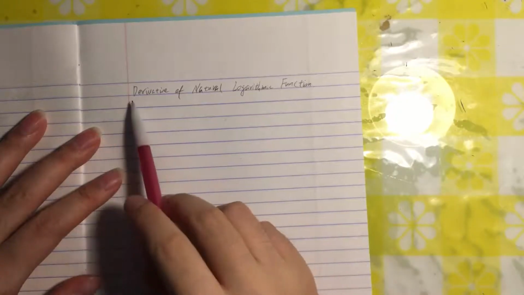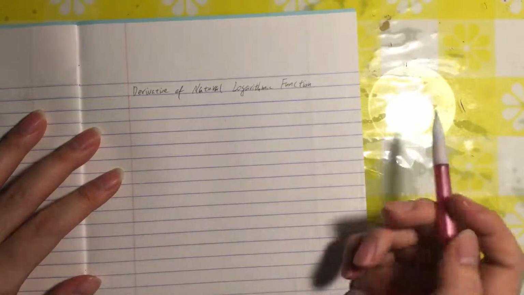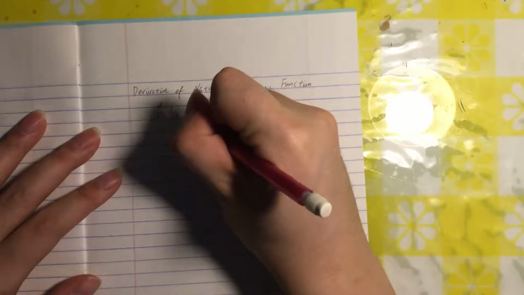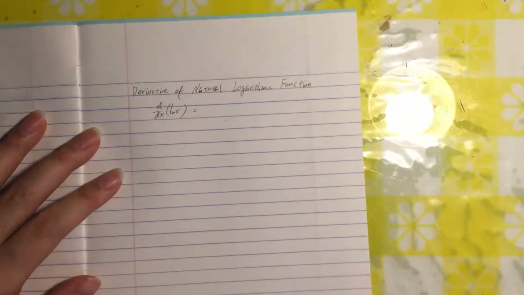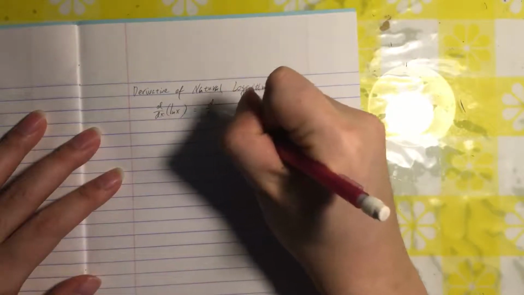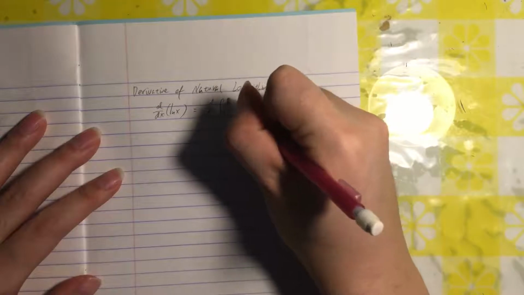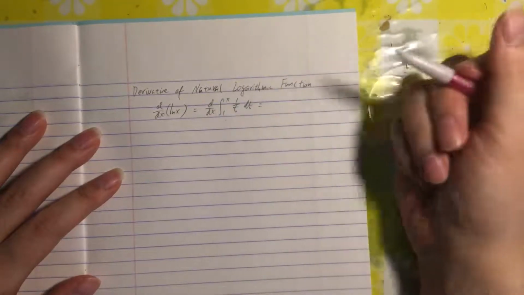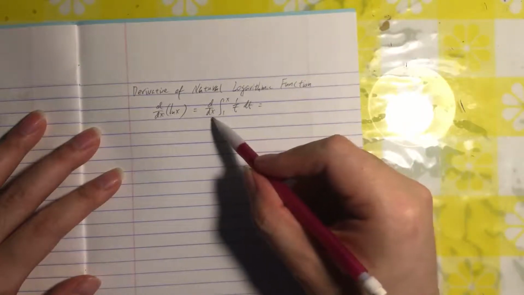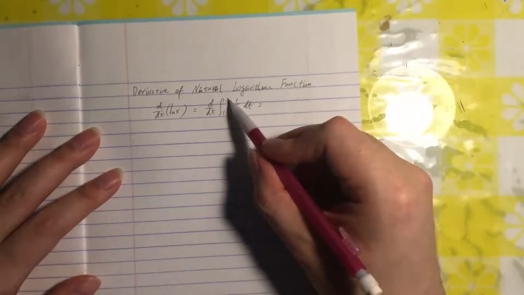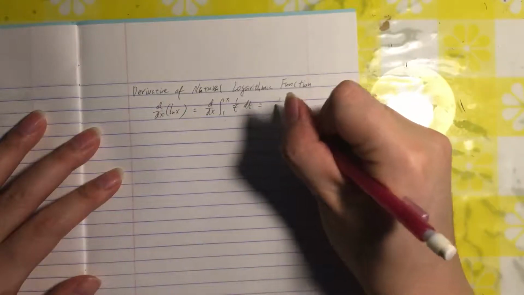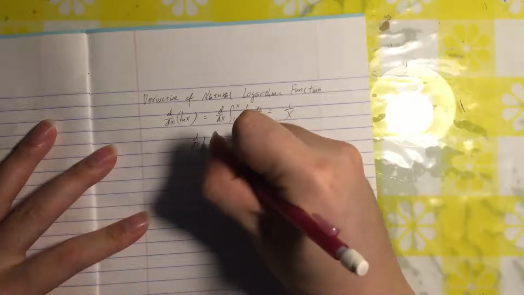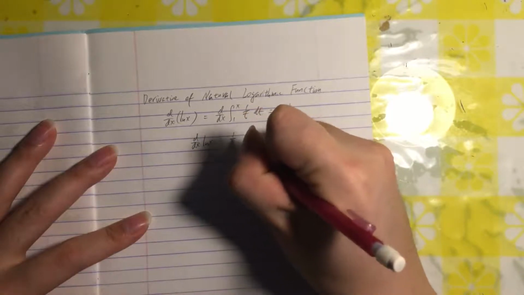Next, let me show you the derivative of the natural logarithmic function. How can we take the derivative? We know that the natural logarithmic function is the integral from 1 to x of 1 over t dt. When we take the derivative, applying the fundamental theorem of calculus, we plug in the upper limit x for t, and that's 1 over x. So keep in mind that the derivative of ln of x is always 1 over x.